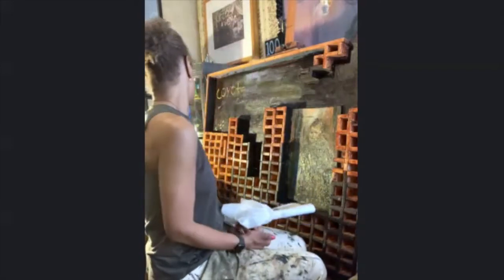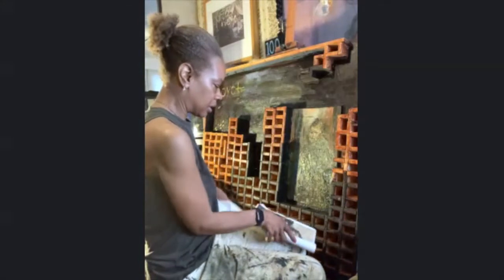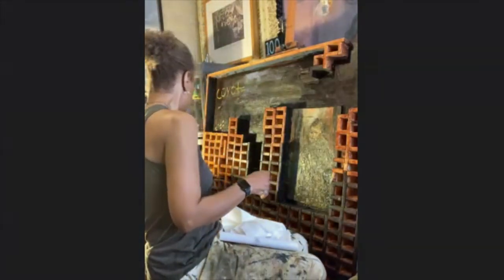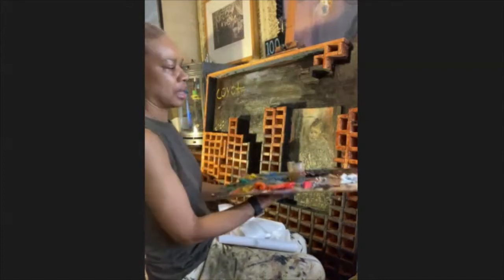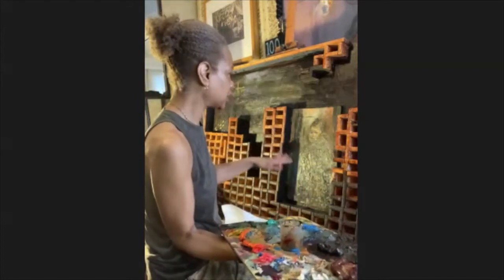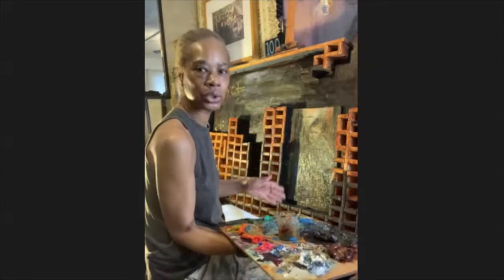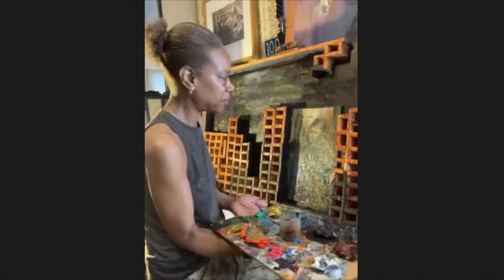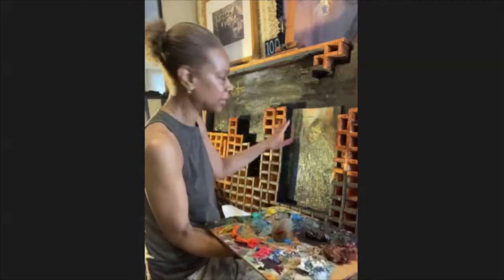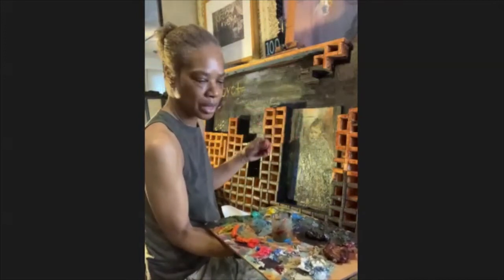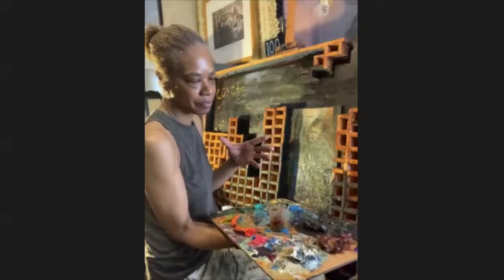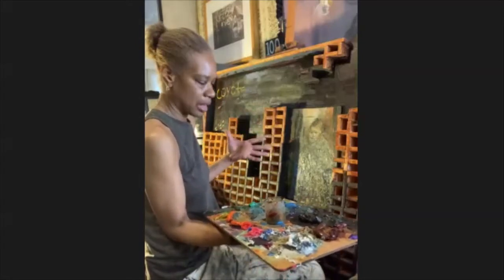Well, my palette is pretty, I'm an oil painter, so we're going to be doing oil painting. I'm using wood, and it was previously gessoed or varnished for me to paint on, with maybe a shellac or something. I think that's what I may have used. But my palette is a little crazy, and it's kind of how I work.